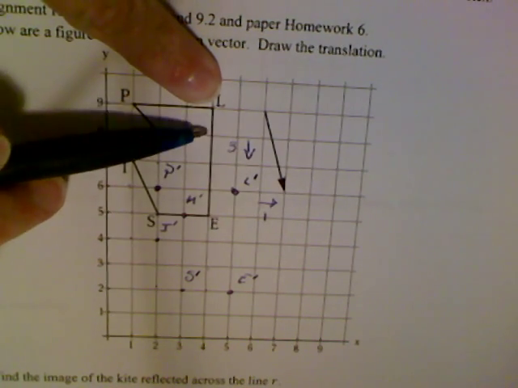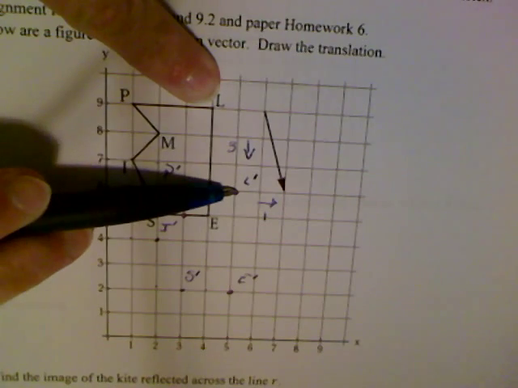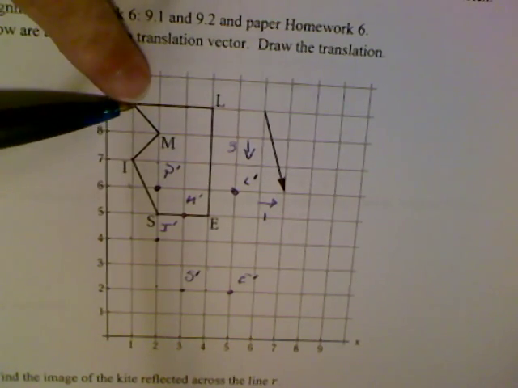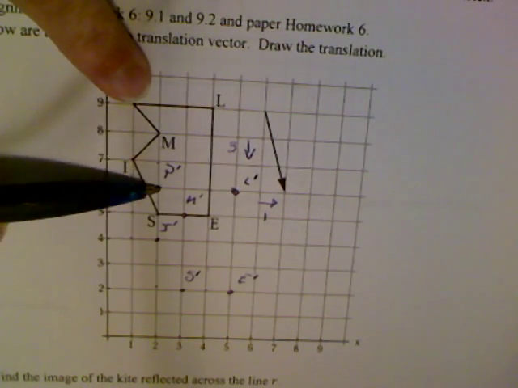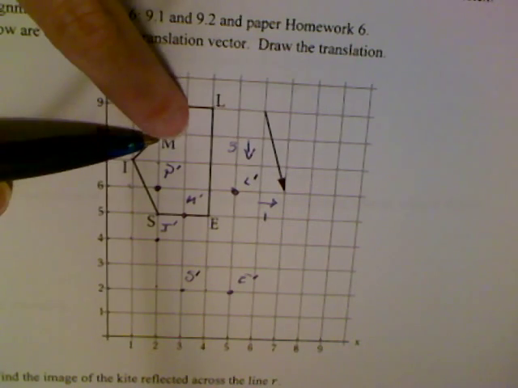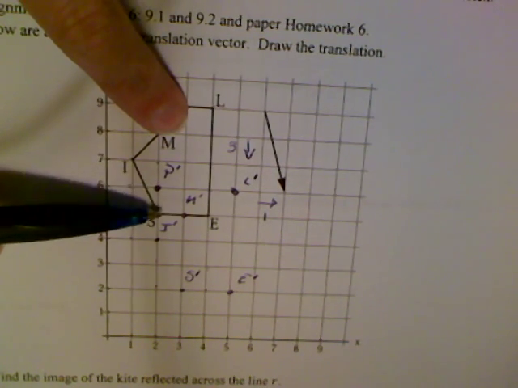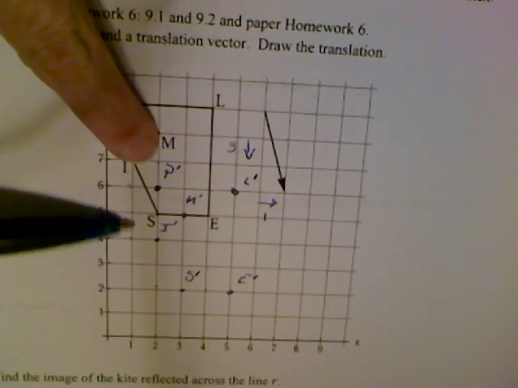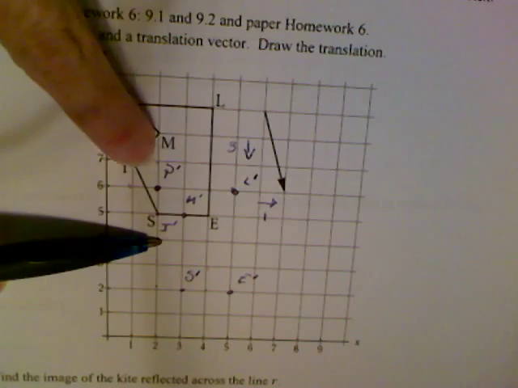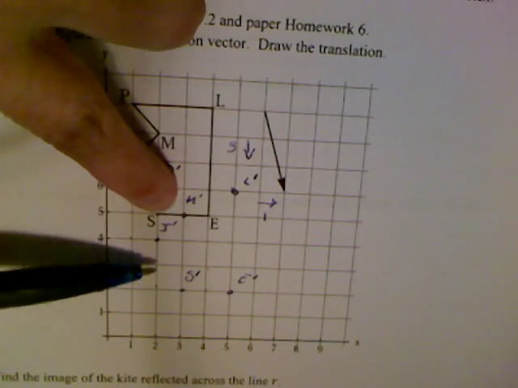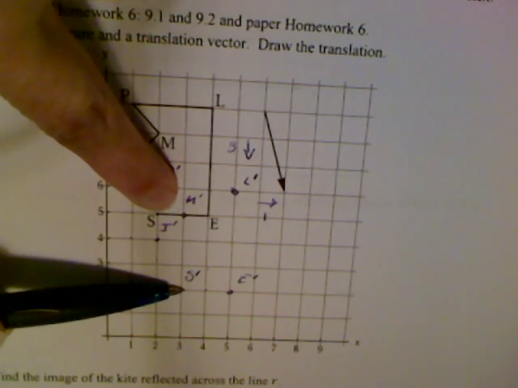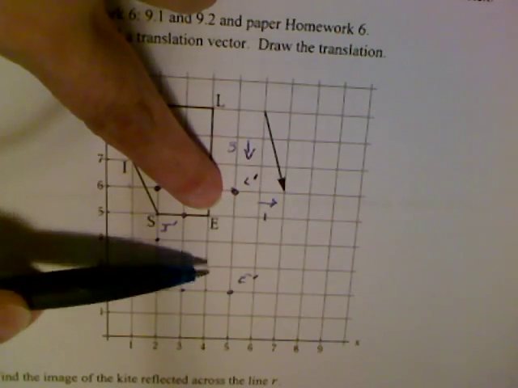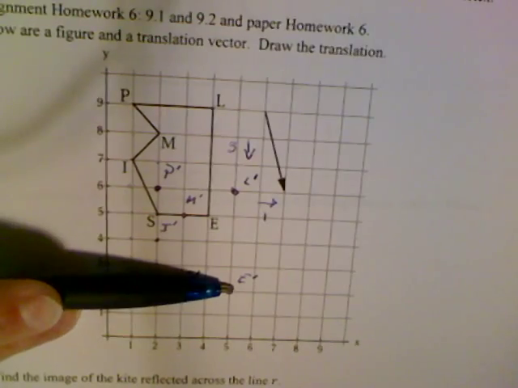So from L prime I go 1, 2, 3, over 1. From P, 1, 2, 3, over 1. M, I, S, and E, each 1, 2, 3, over 1.